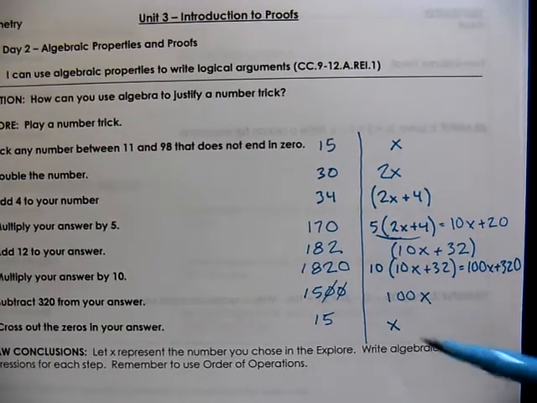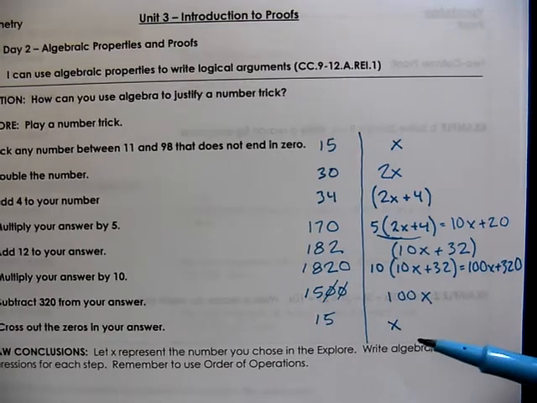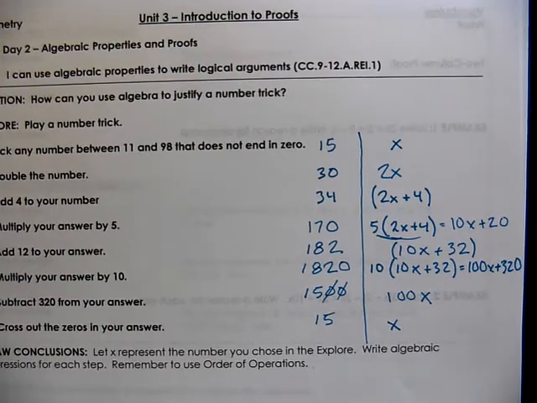Now, what does this have to do with a proof? Again, with a geometric proof that we're going to be doing, we can only do one step at a time.